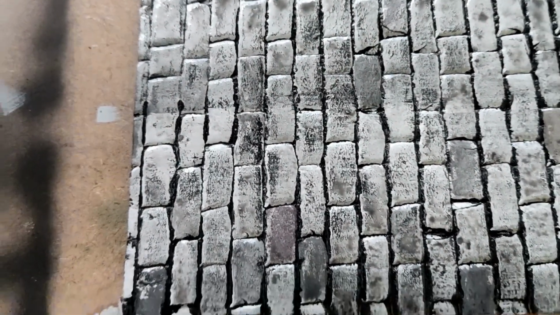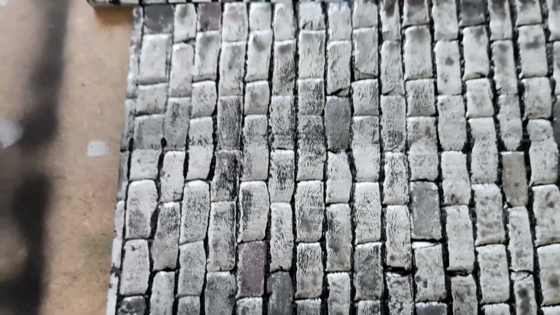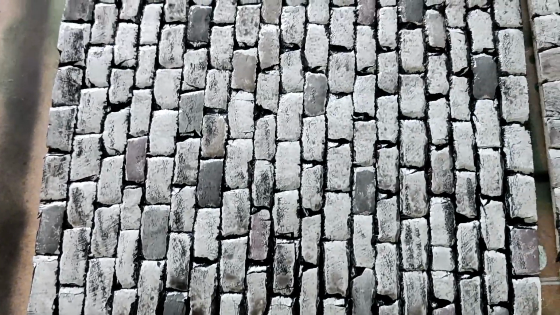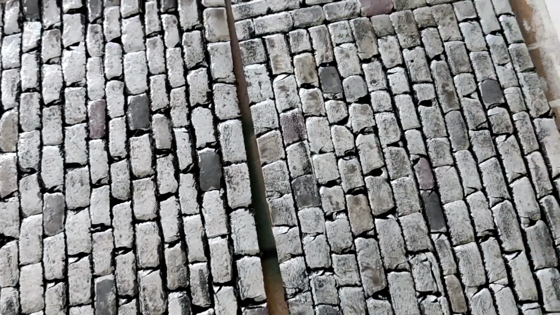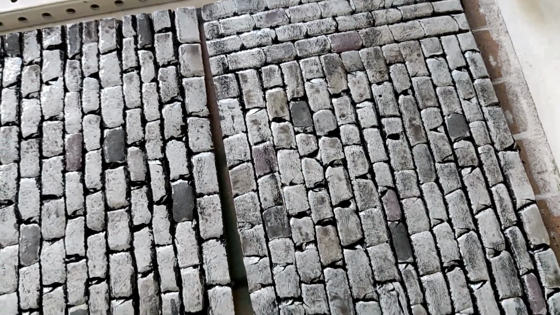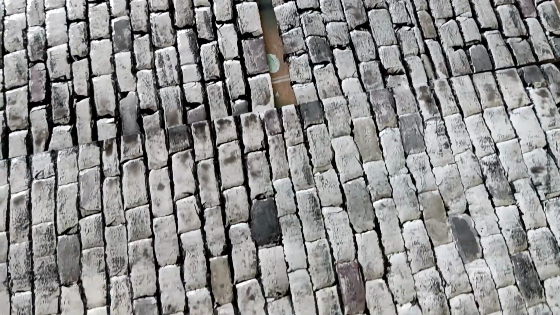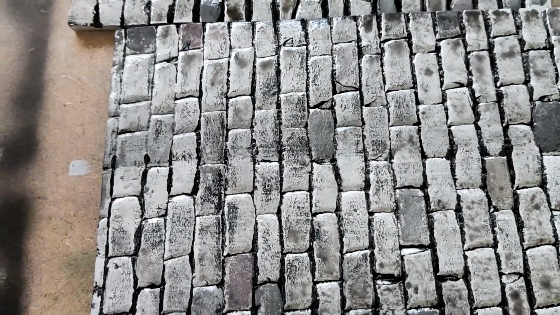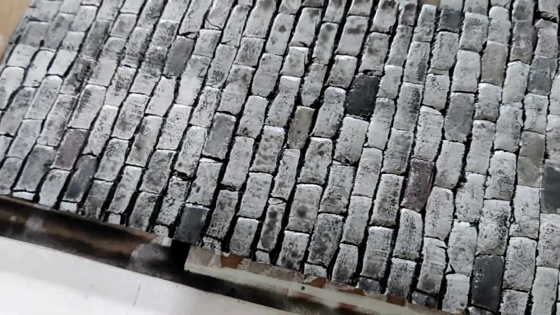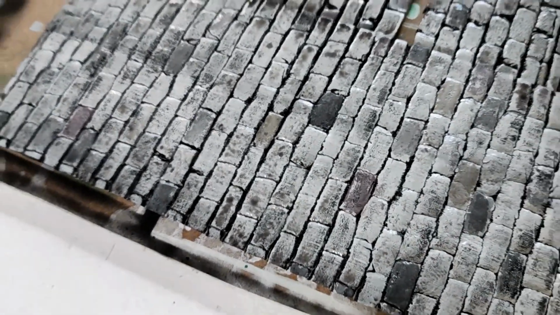Okay, so I will just let this dry for a bit more. This is the second layer that I've done, and we will be able to see the results after some time. I will come back and give you the update on how it looks.